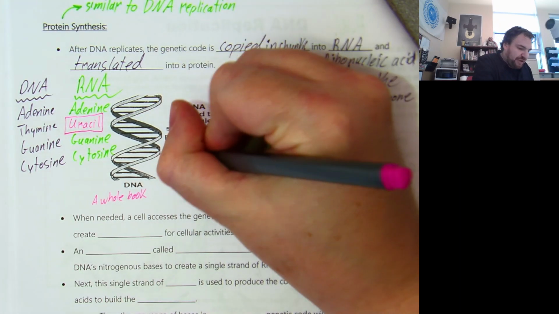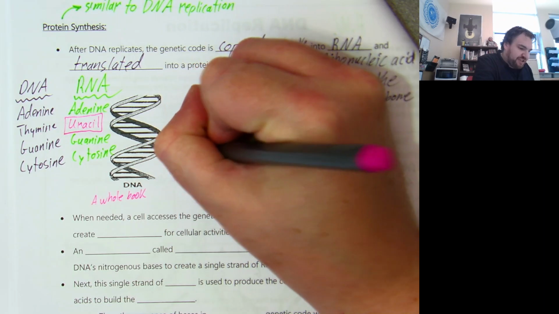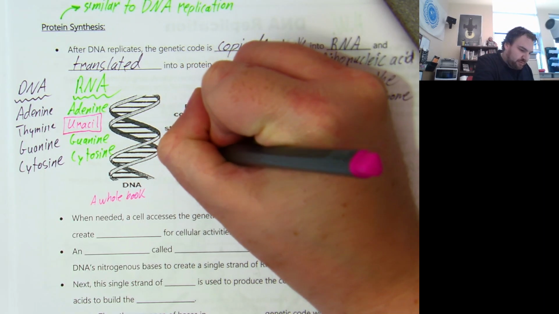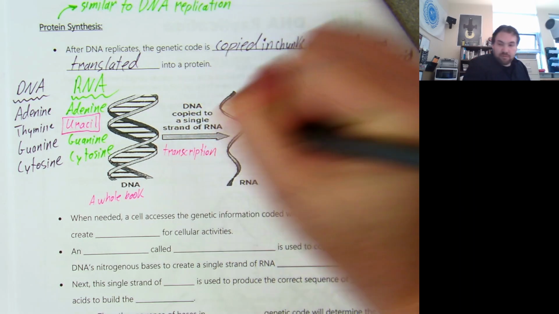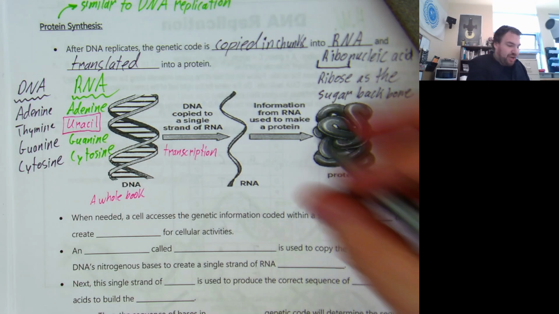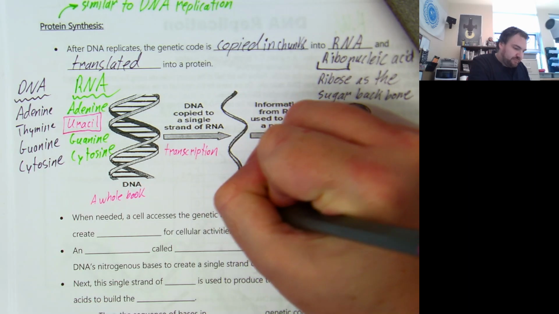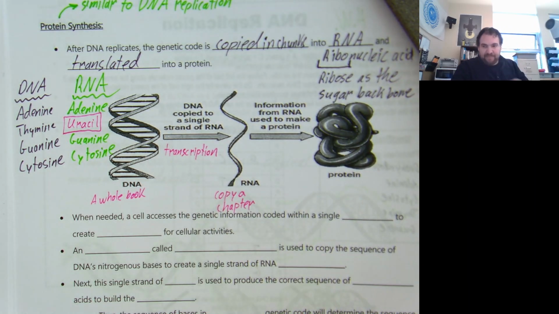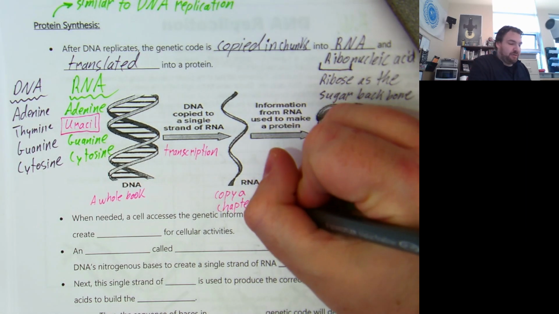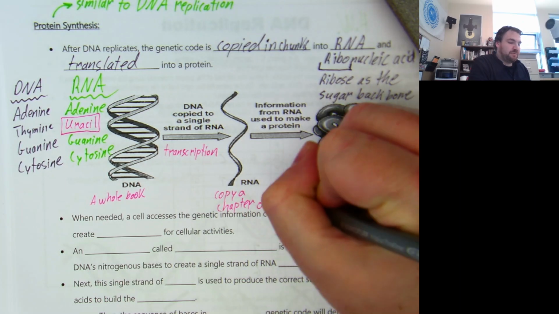So what I'm going to do is transcribe. The process is called transcription. I'm going to copy a chapter, but I don't copy the chapter down fully.